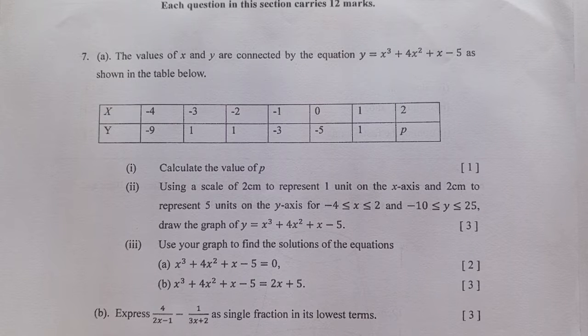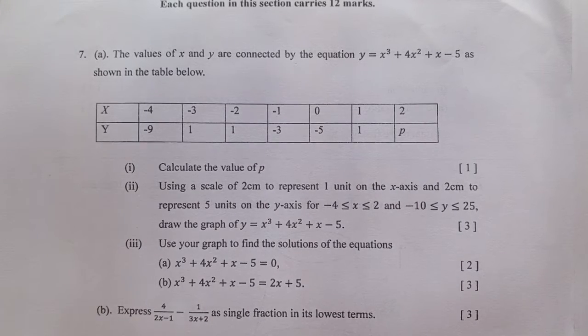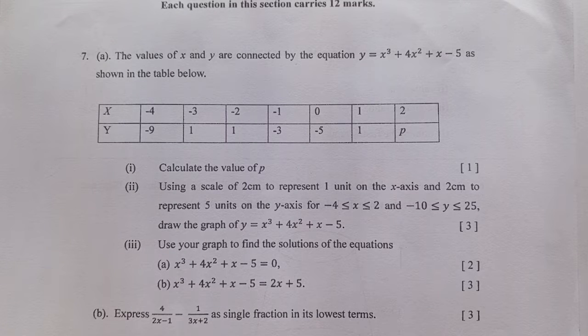I've got this question with me. This is one of the key topics in paper 2, cubic function. For cubic function, you just need to know it if you want to pass your GCE exam. Okay? So this is one of the questions we prepared for our online students.